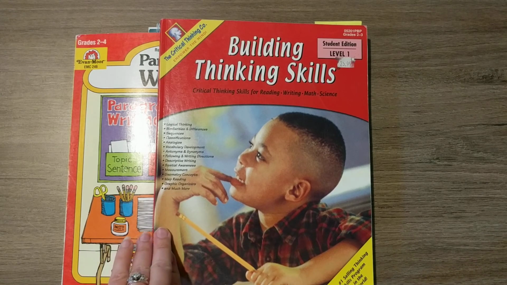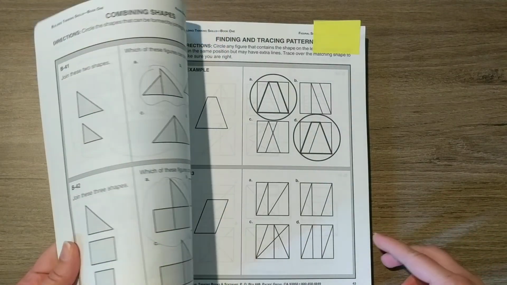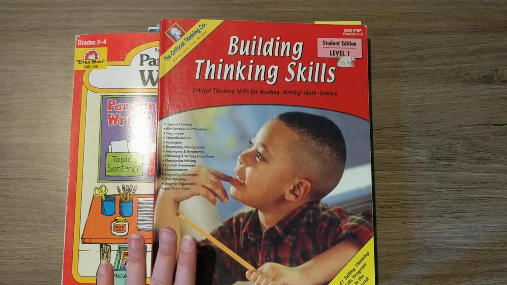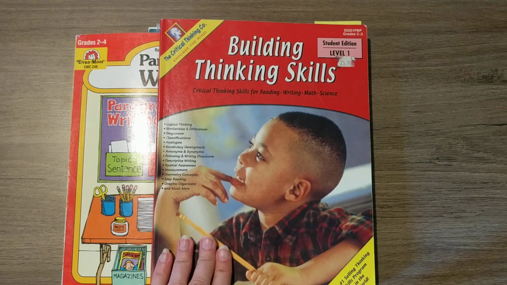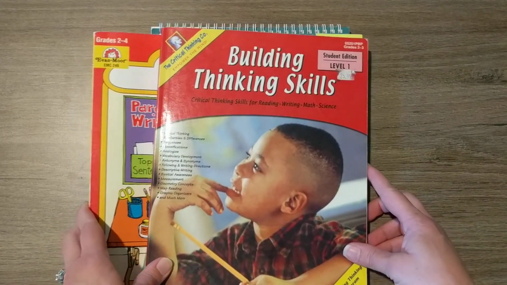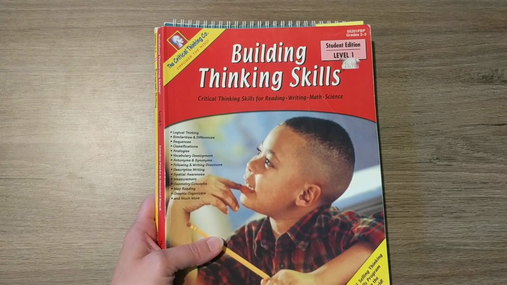And then my son absolutely loves this book. This is Building Thinking Skills. I think we're just like 40 pages in, so we'll probably take the rest of the year to do this one. But this book he absolutely loves, and it has all sorts of things in it, not just math and problem solving. It has language stuff in it too, and grammar.